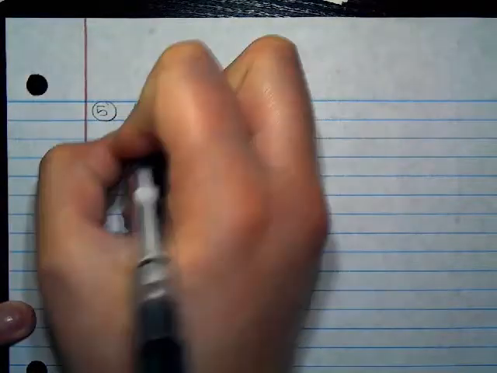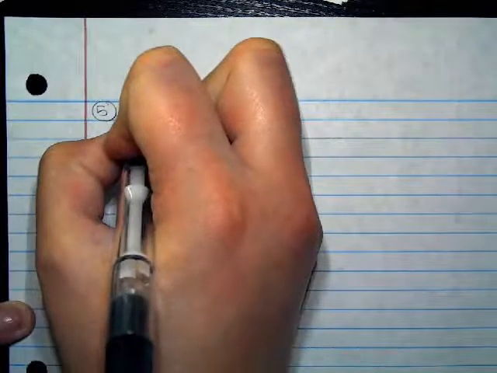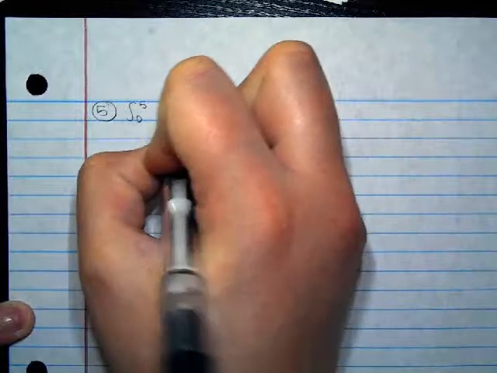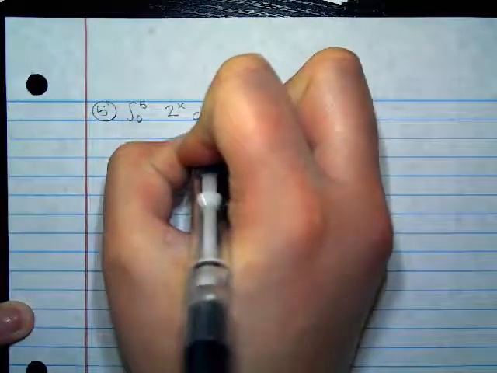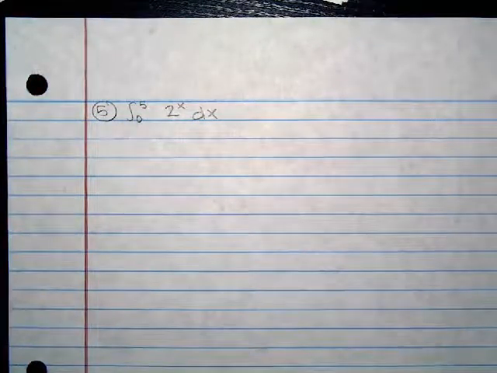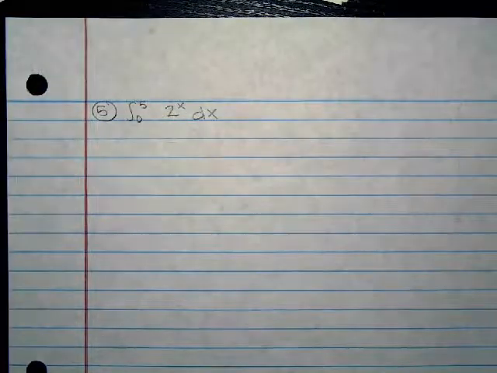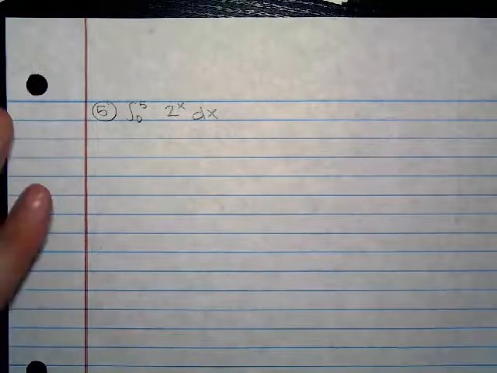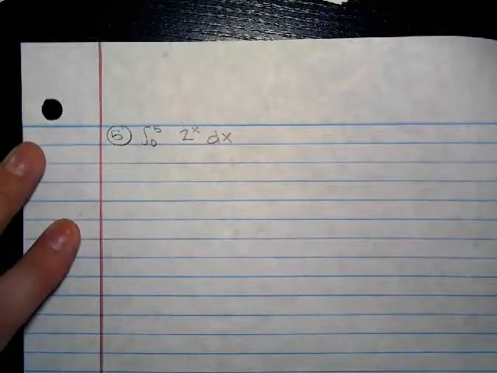All right. So we're starting with example 5. This one is the integral from 0 to 5 of 2 to the x dx. And this is where I get out my yellow sheet because I'm like, I don't know what that integral is.